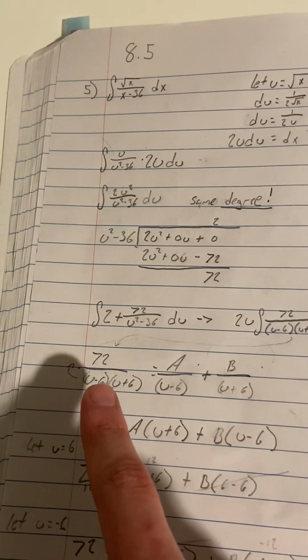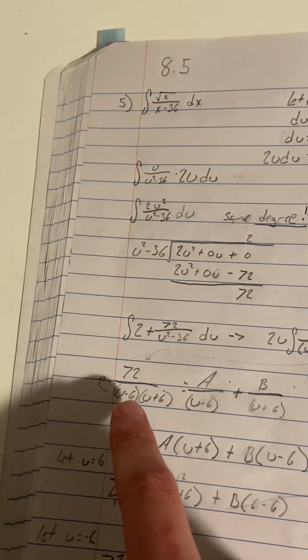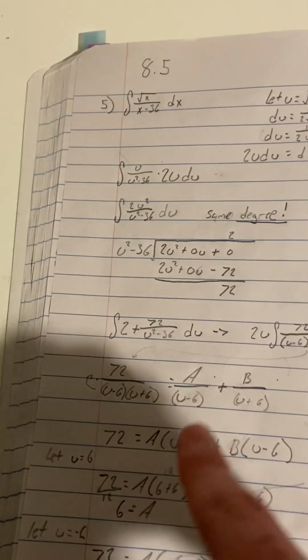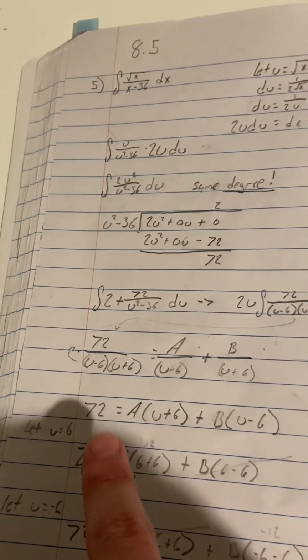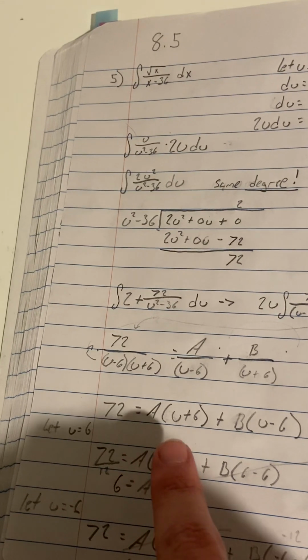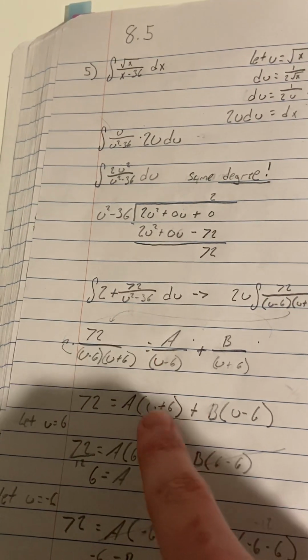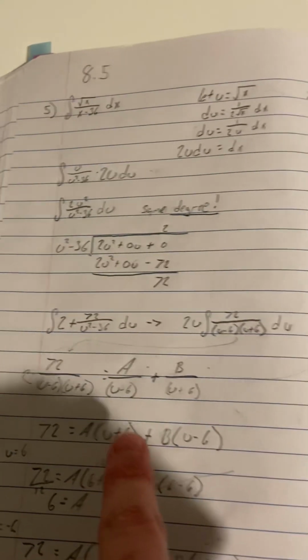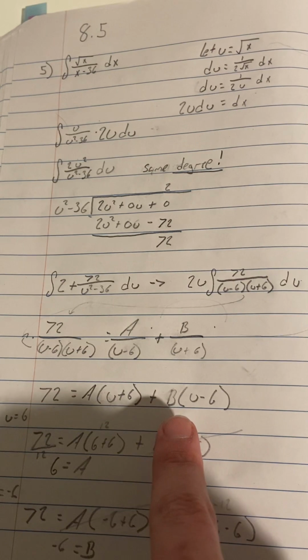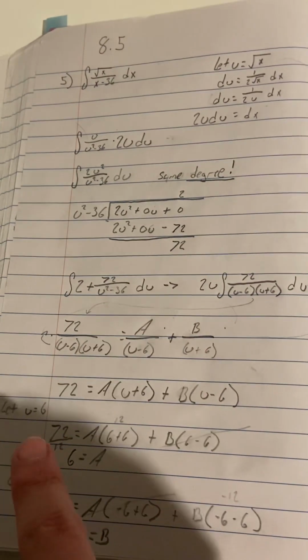And then I multiplied everything by the original denominator, which canceled out this u minus 6 and that u plus 6 to make this 72 equals a times u plus 6, which was the other factor from that, and then plus b times u minus 6, which was the other common denominator.